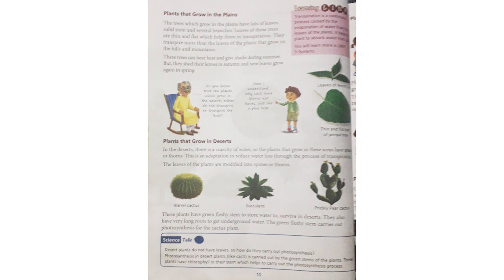These are examples of desert plants. All the desert plants have a green fleshy stem to store water. It means the water is stored in the stem so that they can easily survive in the desert area. They also have a long root in search of water. They search for water deep inside the soil, so they have a long root, and their fleshy green stem carries out photosynthesis.